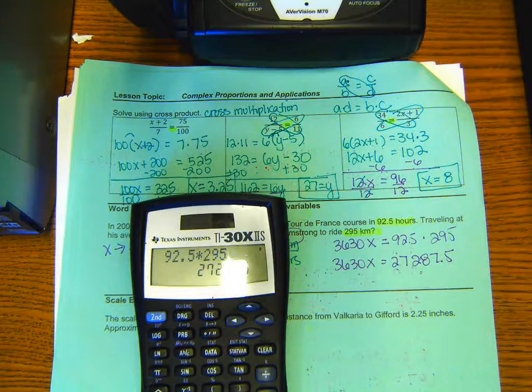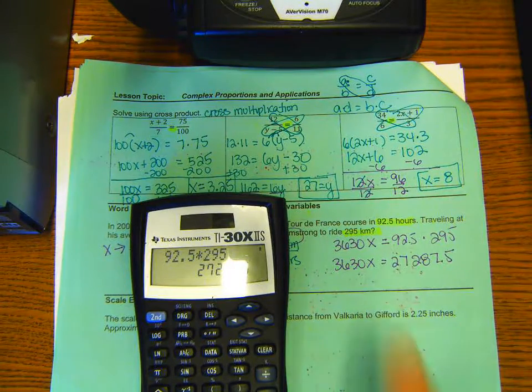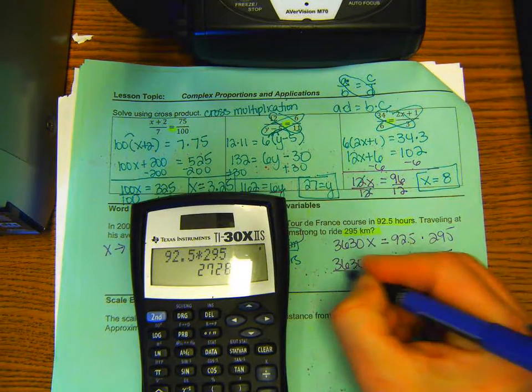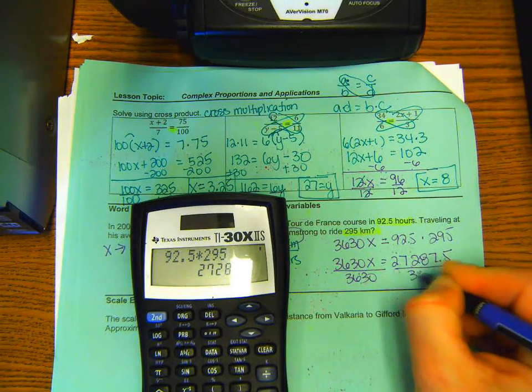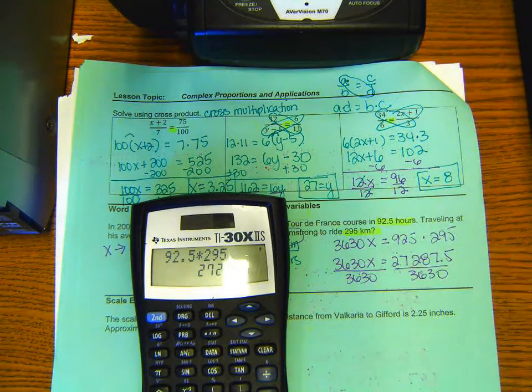Now what should we do? Do you mean divide or subtract? Okay. Yep, he's right. We're going to divide both sides by 3630. Now, again, this is where, with larger problems like this, you're going to want to have a calculator, unless you want to do that in your head.